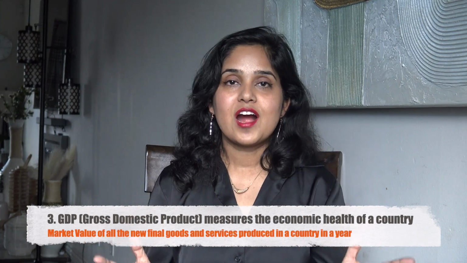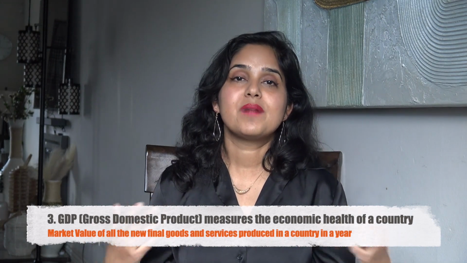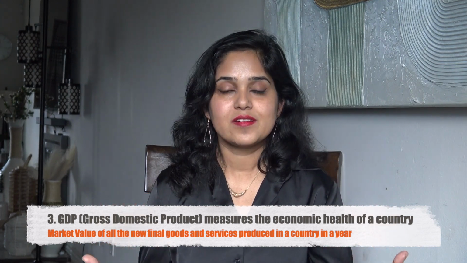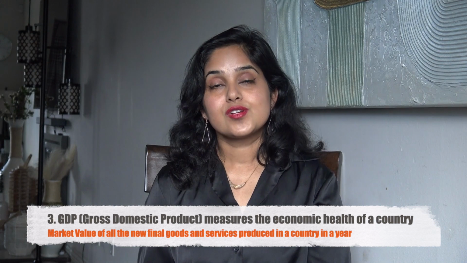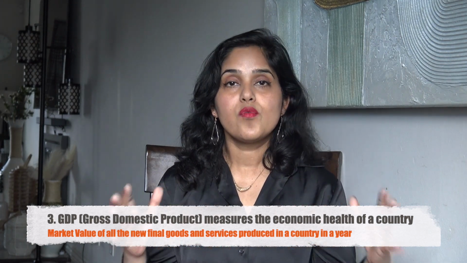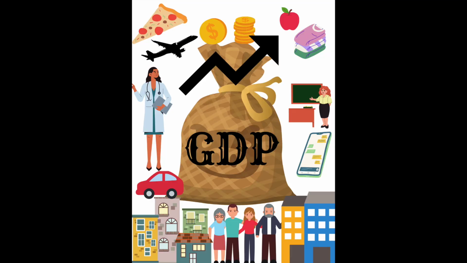The next concept is called GDP, or gross domestic product. It is like a report card of the economy. It tells how much money the people in the economy and the businesses have made in one year. So GDP is a measure of the economic output of a country and is used to track the overall health of the economy. It represents the total value of goods and services produced within a country's borders in a given period of time, typically a year.